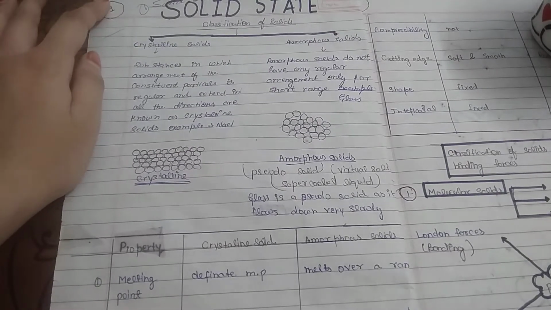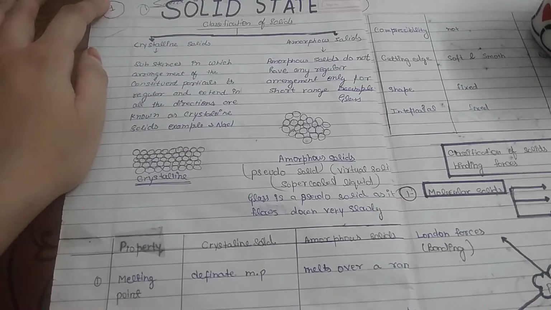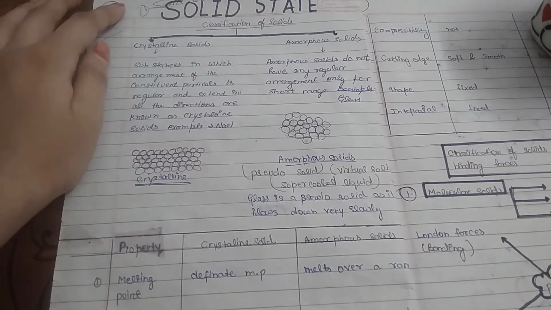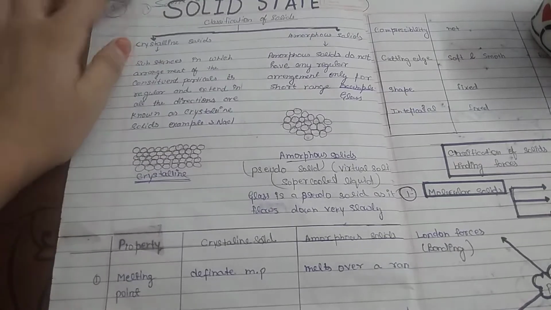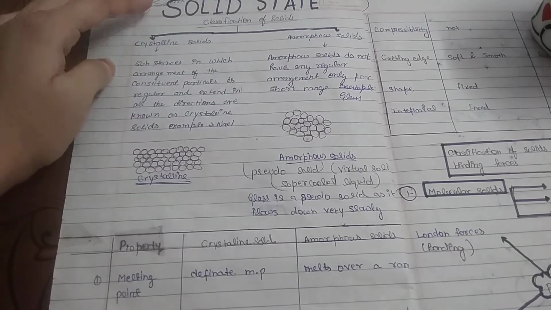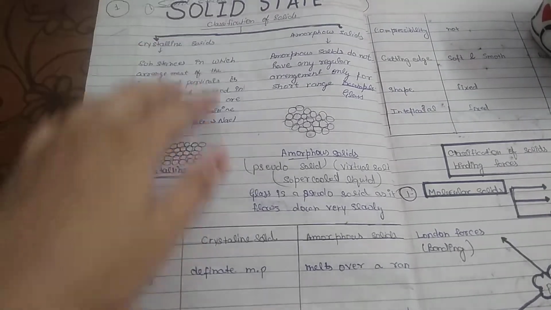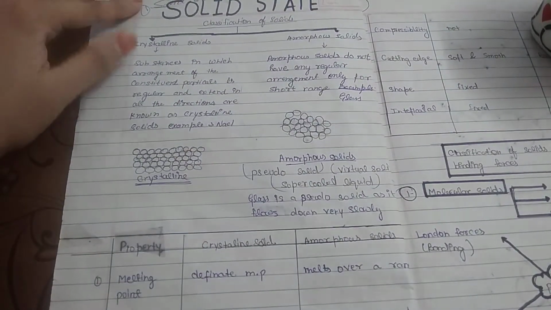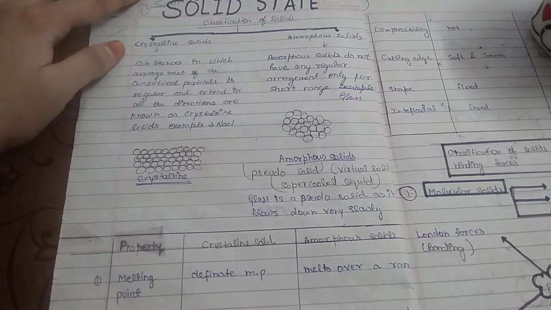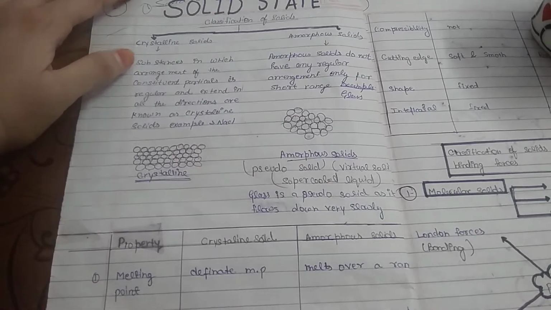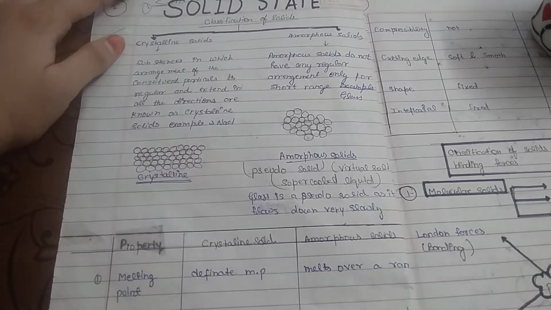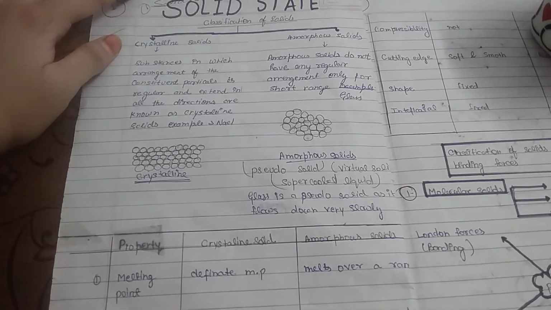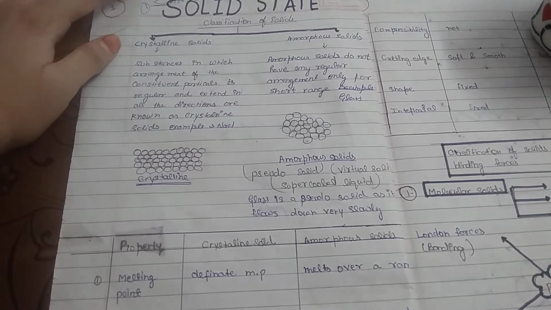In this chapter we will study all the classifications of solid state. We know that solids have two types: one is crystalline solid and the second one is amorphous solid. So what is a crystalline solid? A substance in which the arrangement of the constituent particles is regular and extends in all directions is known as a crystalline solid. One example is sodium chloride.